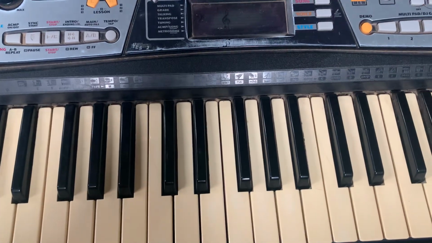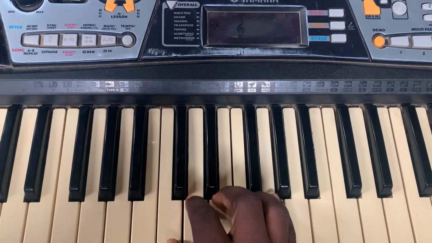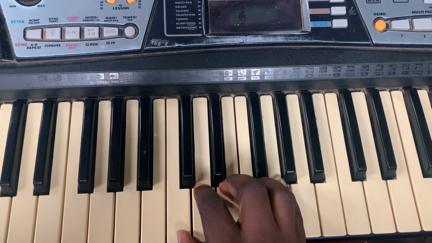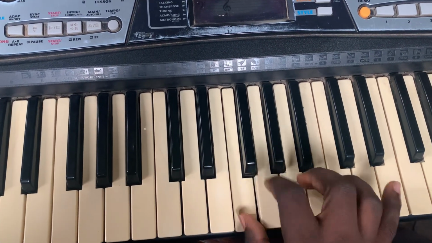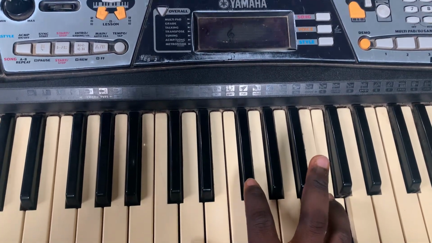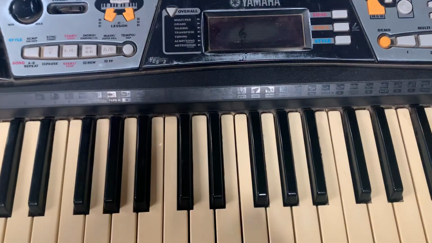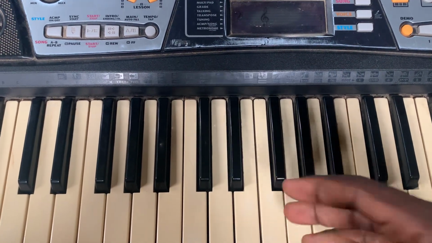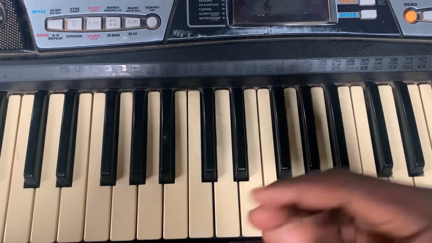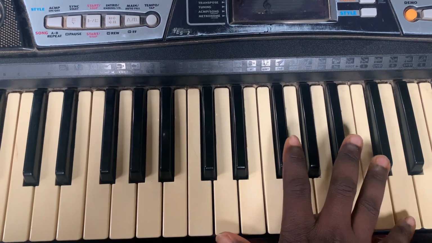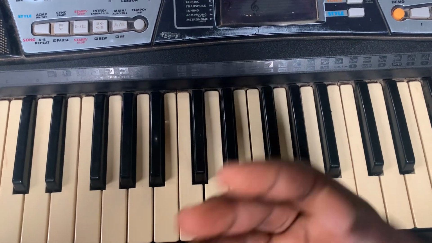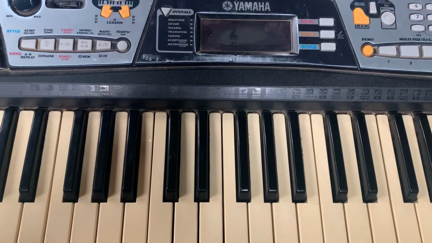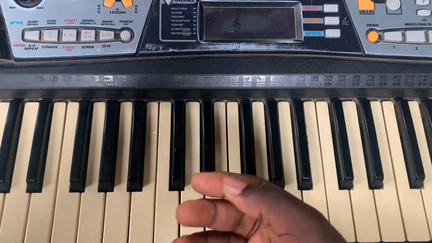So let's take C as our root position. This is the natural major scale, C. If this is our major scale, then that means that if we change the root position, we get a mode. We already spoke about what modes are: once you change the root position of a parent scale, then you get what we call a mode.